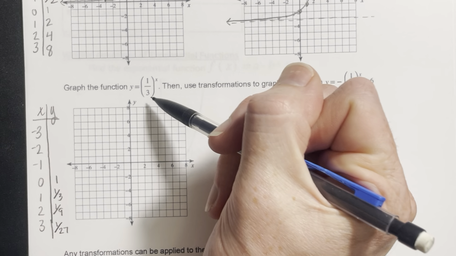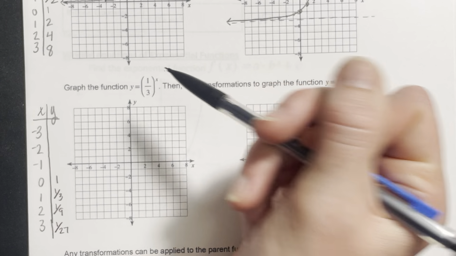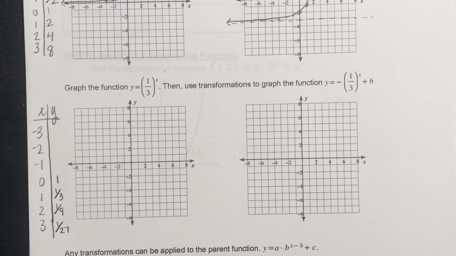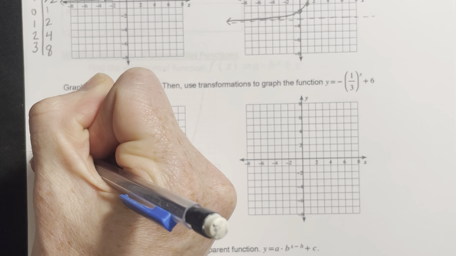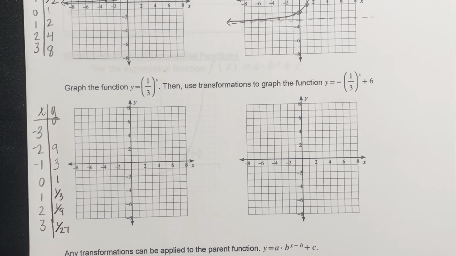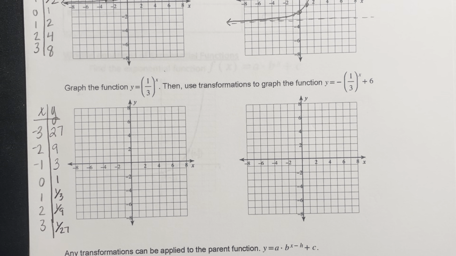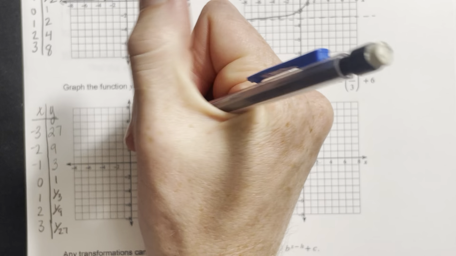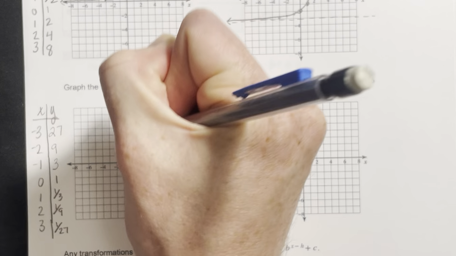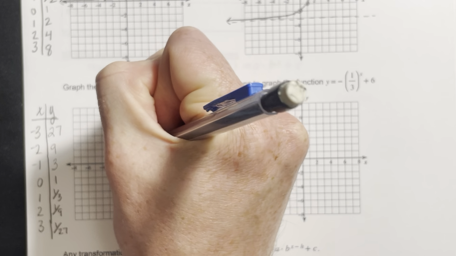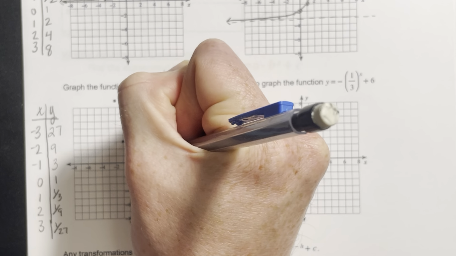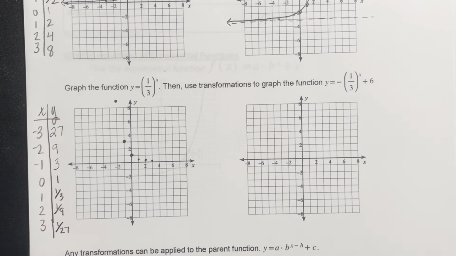If I do 1/3 to the -1 power, that negative exponent would flip that fraction to become +3. To the -2 power would be +9, and -3 would be +27. So we can graph some of these points. We're not going to be able to graph all of them, but we do see the general shape take form.